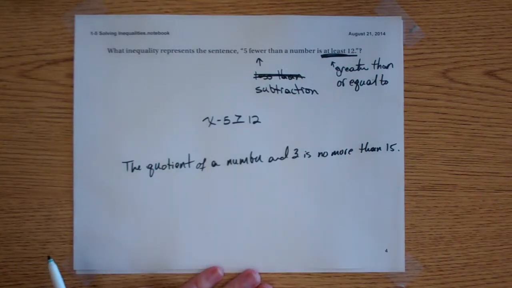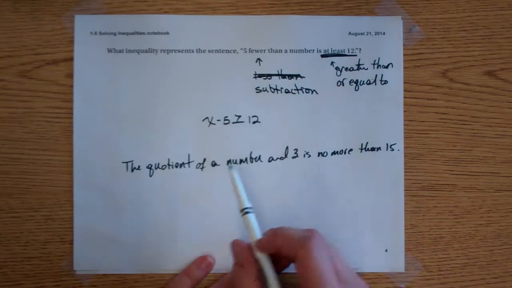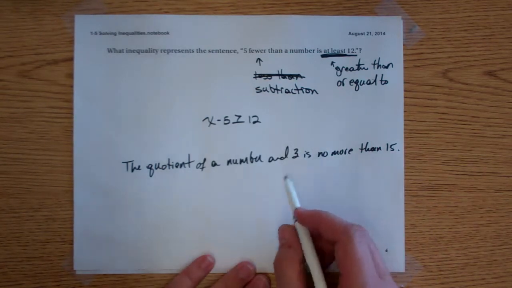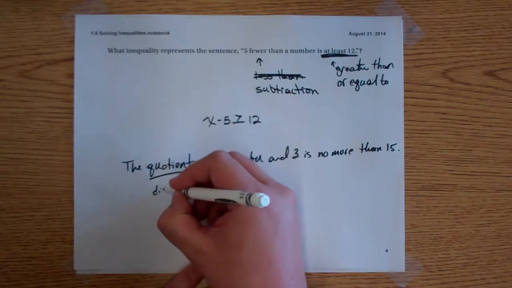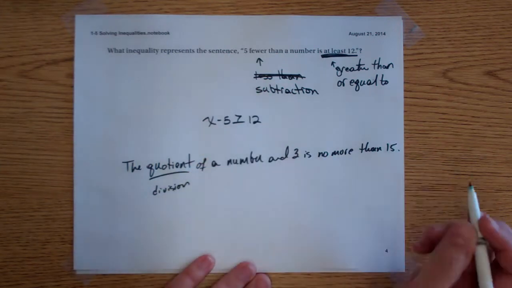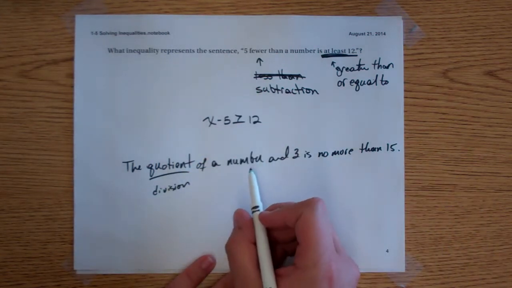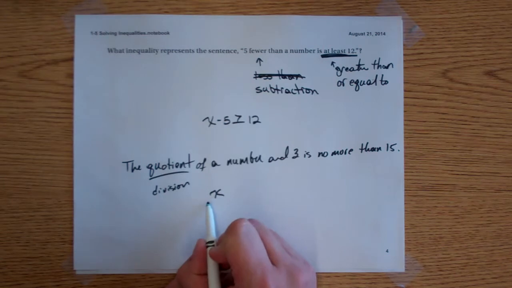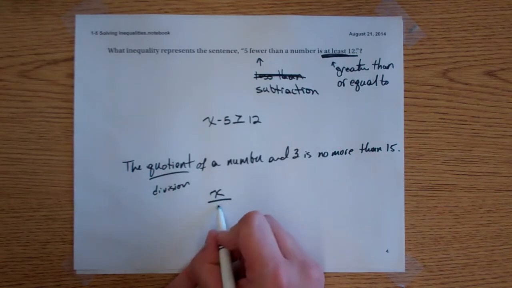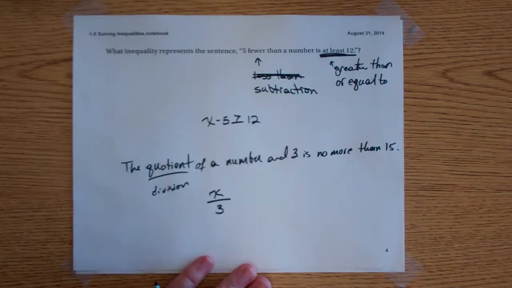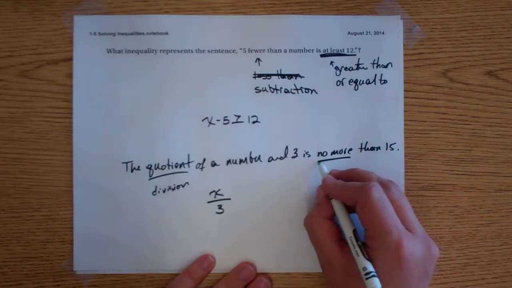Well, we know that the quotient of a number and 3, we know quotient is division. So the quotient of a number and 3, the number we can use is x, and so the number and 3 would be x over 3. We know that is no more than 15.